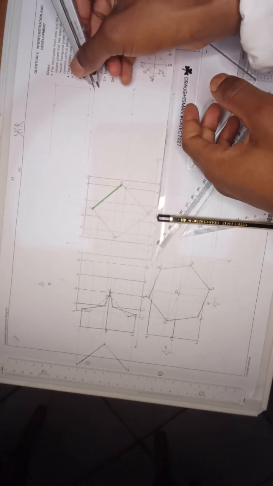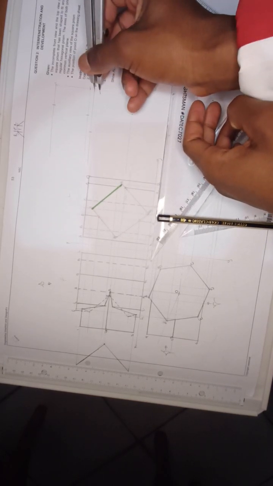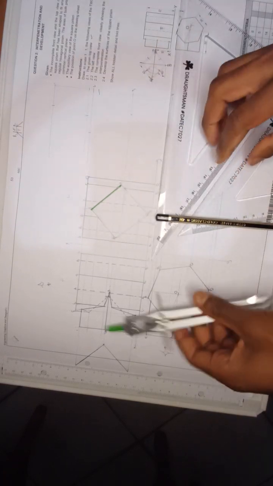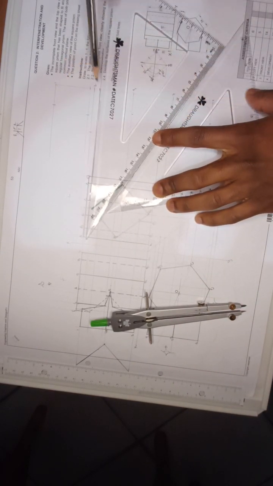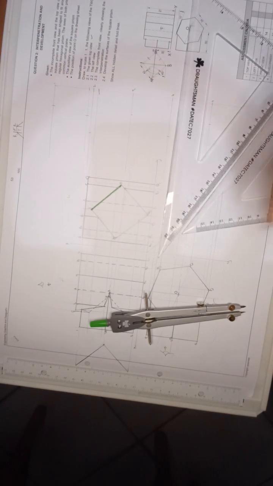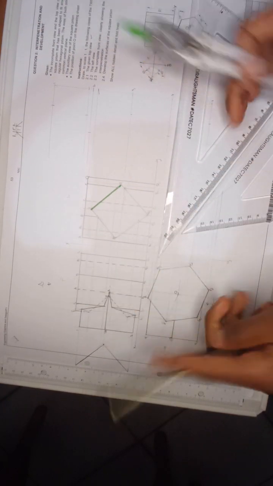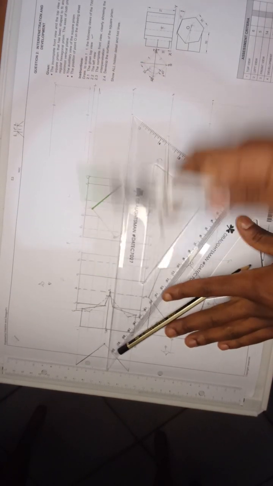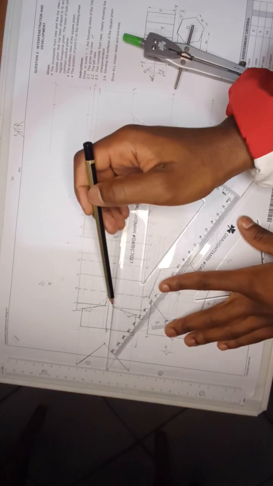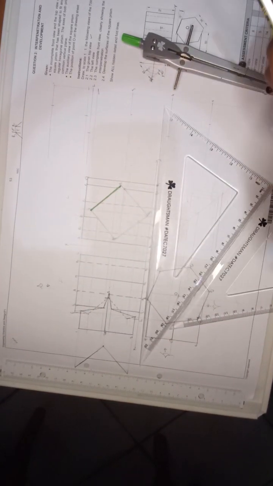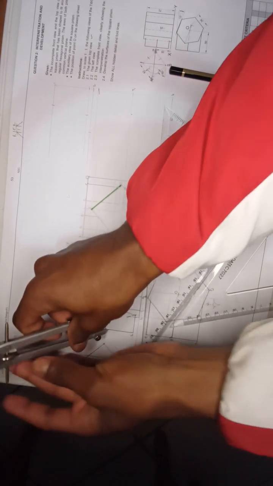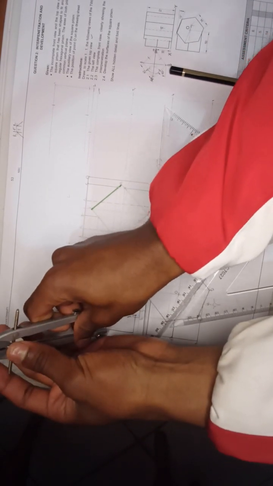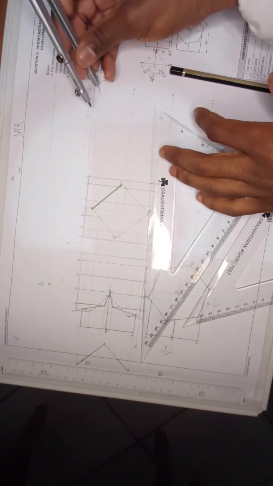Okay, this is 2 and then 2 until here. Okay, and then you make a parallel line to line 2, and then here on this construction, we will need to take a measurement from our base, which is here, until this point here. Okay, then we feature it on this line.